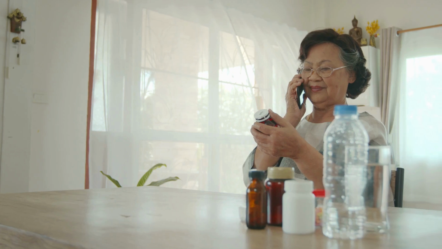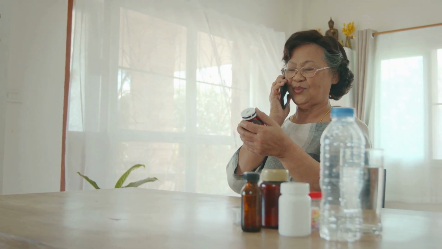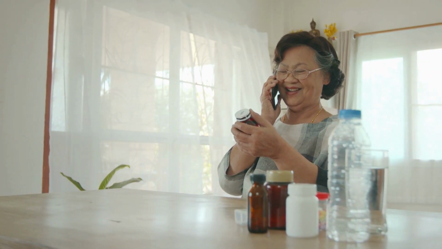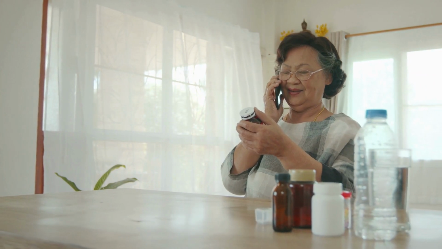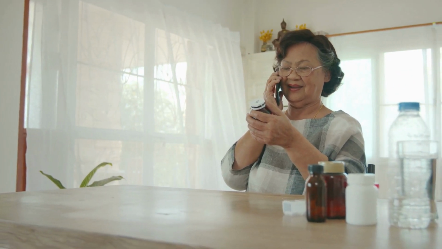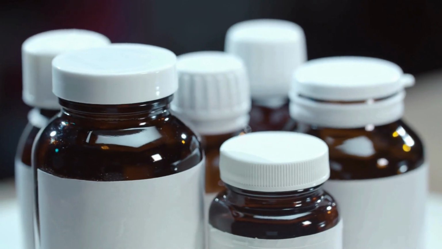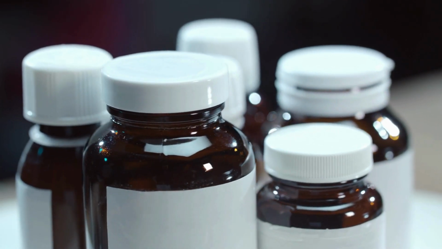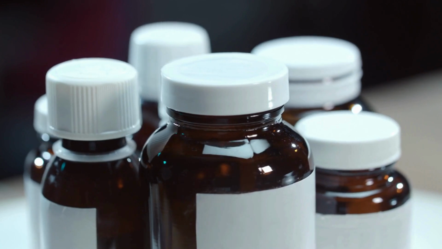Your instructions for use, or IFU, is a critical part of your labeling. It should provide clear, concise directions for using the device, maintenance and cleaning instructions, warnings and troubleshooting tips. Remember, the language must be user-friendly and translated into all official languages of the countries where your device is marketed.